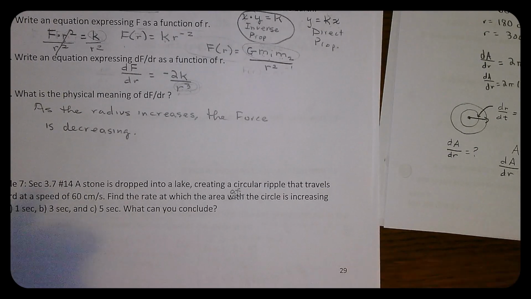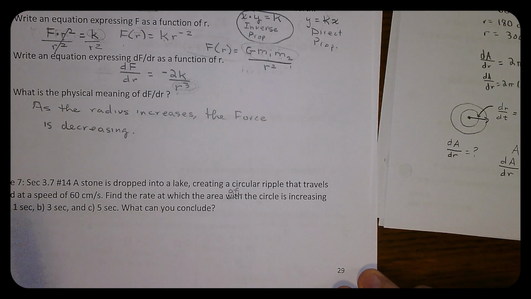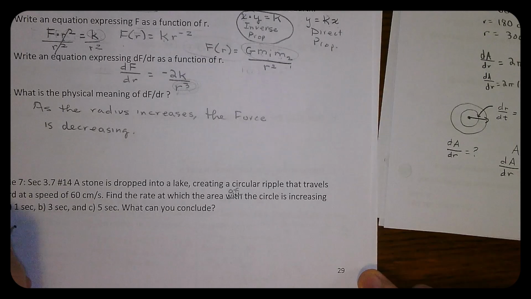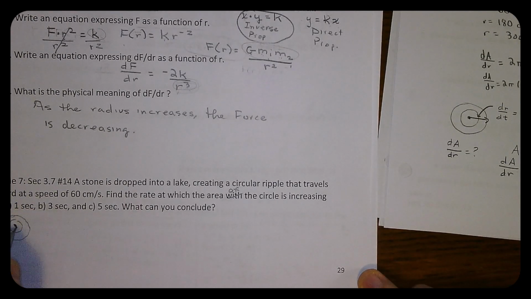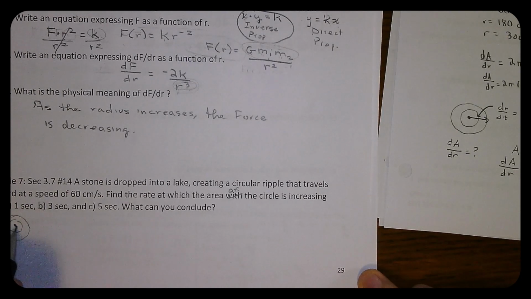What can you conclude? When I first read this, it felt like some problems from the section called related rates, which we're going to do after test 2. But you don't really need to know about related rates to do this one. So we do want to start understanding drawing pictures and understanding what's happening by looking at what we're told. So here's the stone, and it's dropped into a lake, and it causes circular ripples, and the ripples are getting bigger. The ripple is traveling at a speed of 60 centimeters per second.